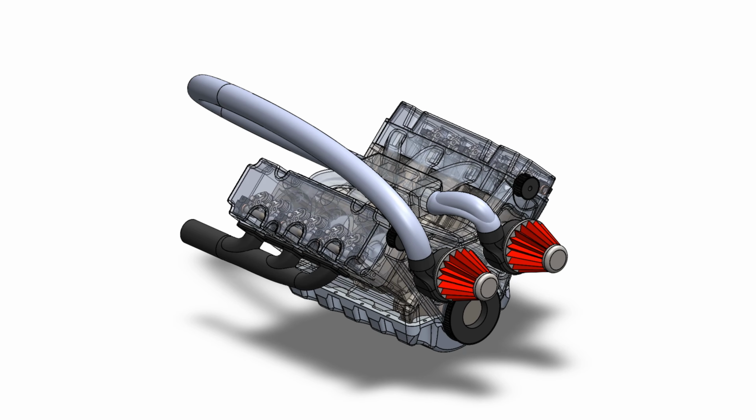In this motion study, we can observe how the V6 engine operates. The crankshaft rotates continuously, driving the movement of the pistons. As the crankshaft turns, the pistons move up and down inside the cylinders. This motion is transferred through the connecting rods, converting linear motion into rotational motion.